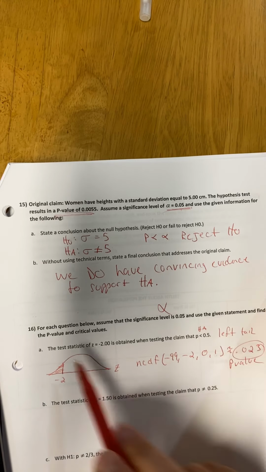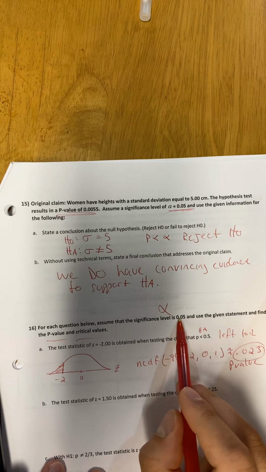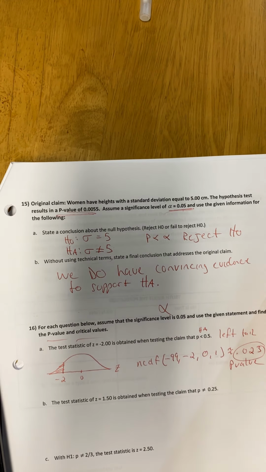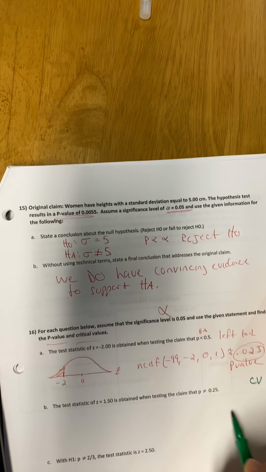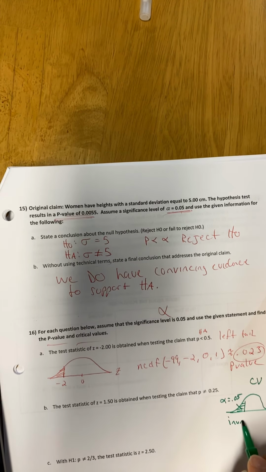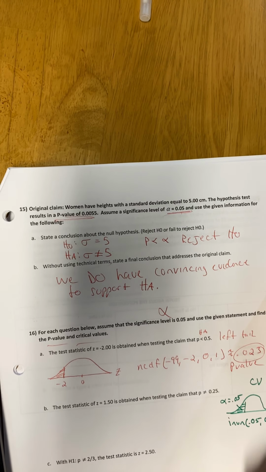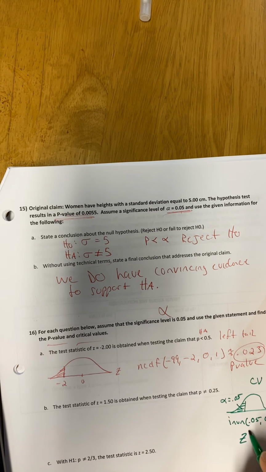So find the p-value and find the critical values. All right, so the critical value is this. If the significance level is 0.05 and it's on the left side, right here, that's the critical value. So what that's saying, alpha is 0.05, so that's going to be invNorm(0.05, 0, 1). Z critical value or Z star is going to be negative 1.6, I don't know, 4 or 5.